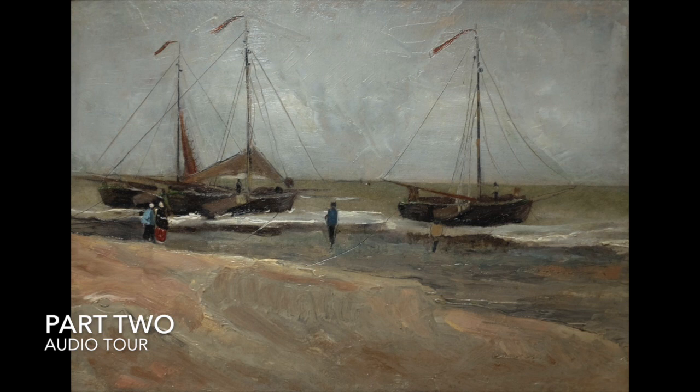Van Gogh moved to The Hague, the location of The Beach of Scheveningen, after a dispute with his family over a refused marriage proposal to his first cousin. He later moved to Antwerp and finally in 1886 to Paris, where he met artists such as Henri Toulouse-Lautrec and Paul Gauguin. It was in Paris that Van Gogh moved from the earth tones of the painting you see here to the vibrant colors you might be more familiar with.